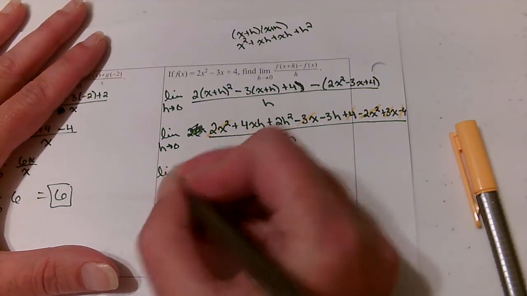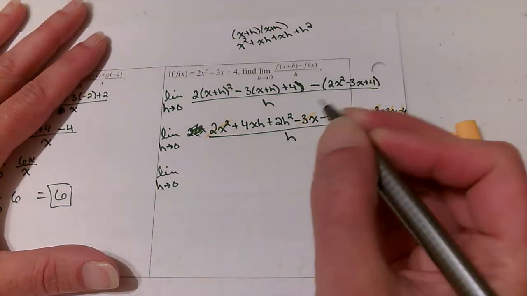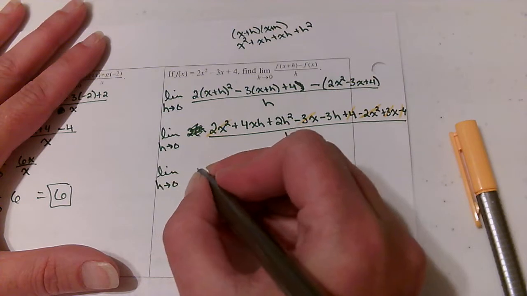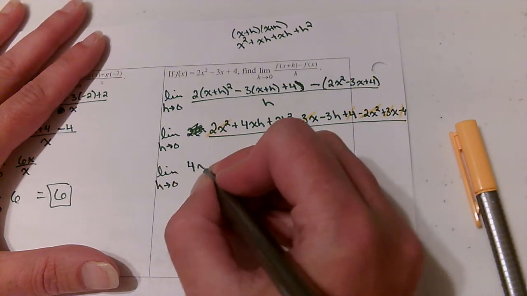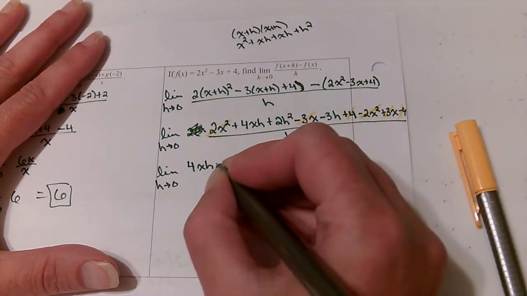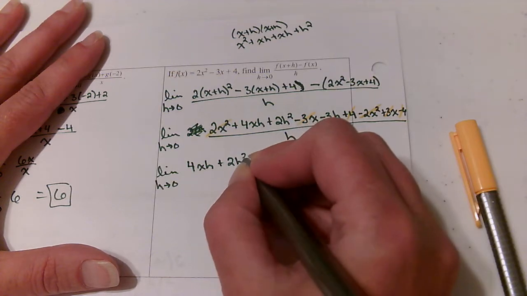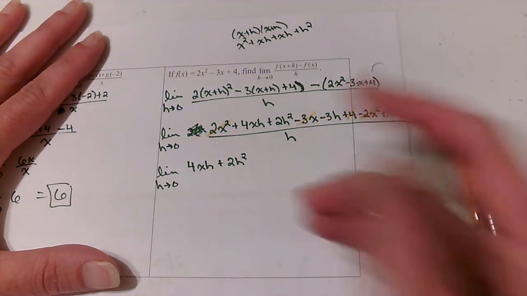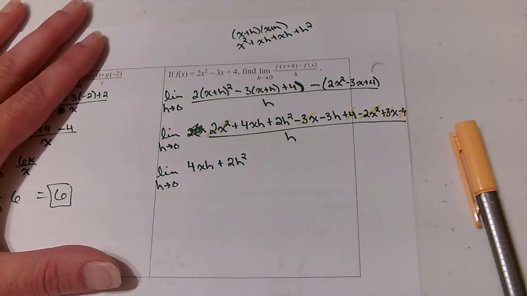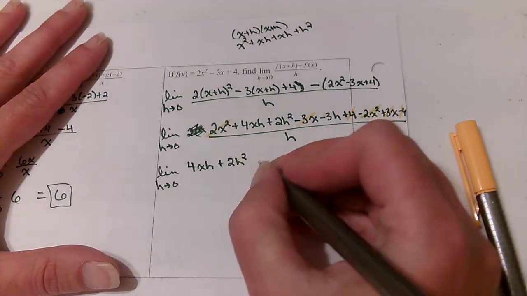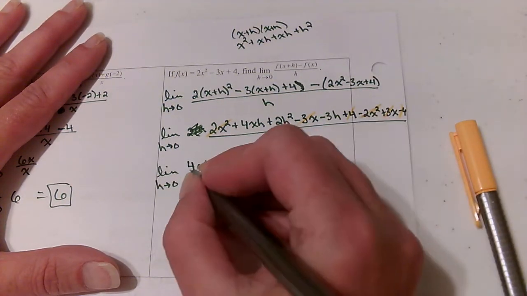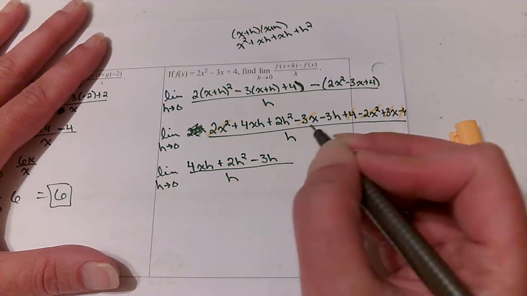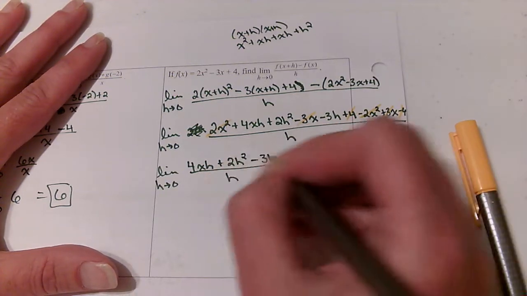The limit as h approaches 0 of 4xh plus 2h squared minus 3h over h. Ooh, I can divide everything by h.